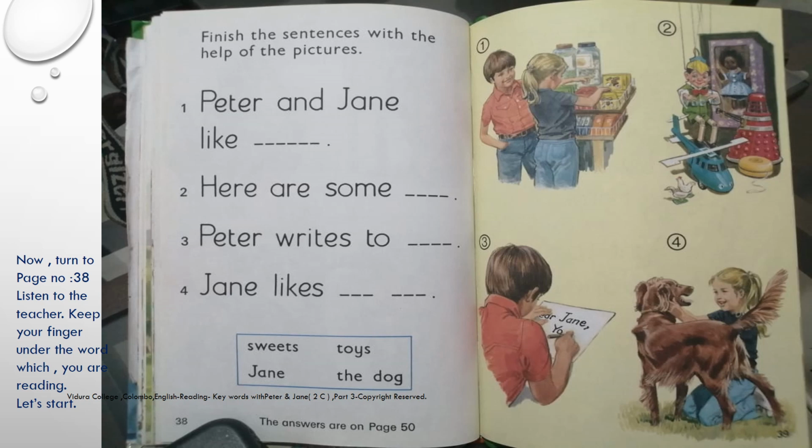What are they doing? They are finding sweets. So, what is the answer? Peter and Jane like sweets. Let's read the sentence with the answer. Read with me. Peter and Jane like sweets. Let's move to question number 2.